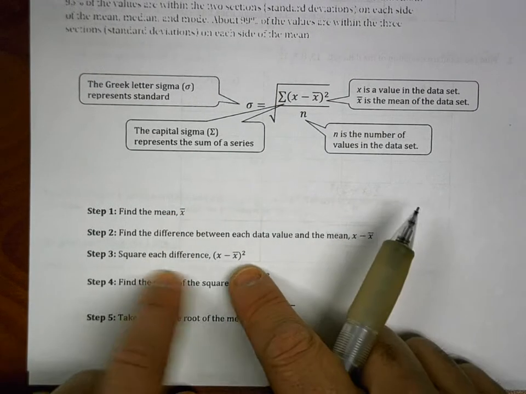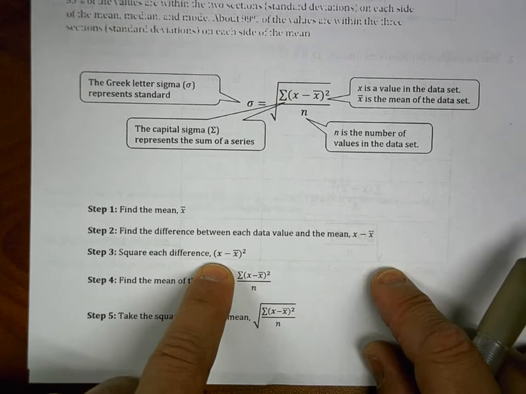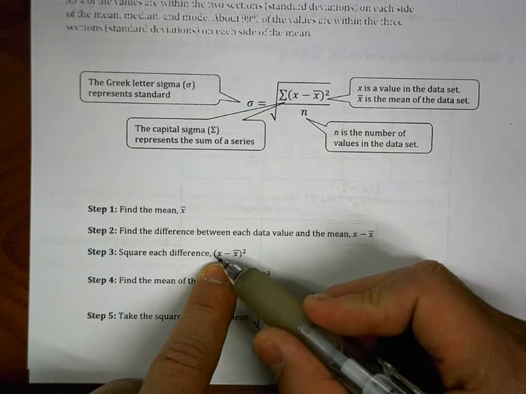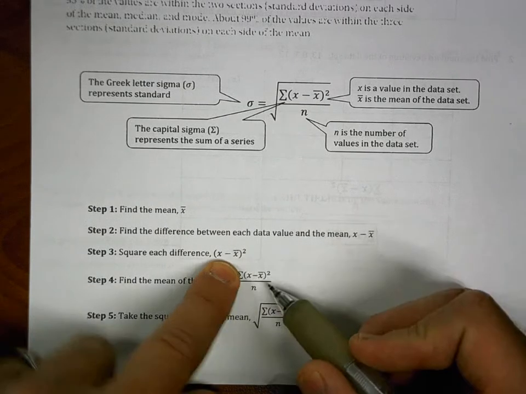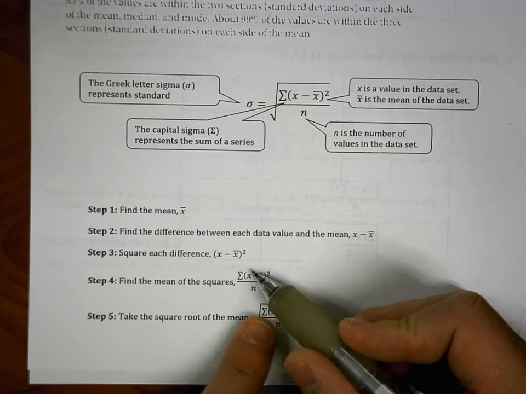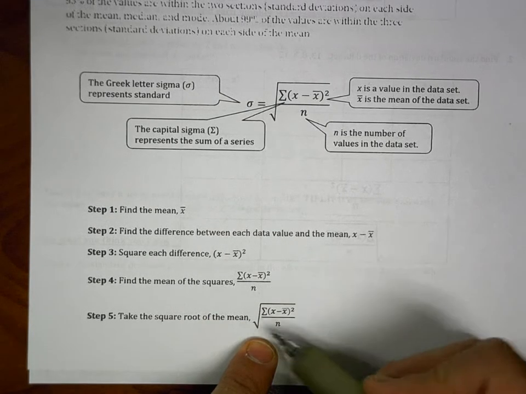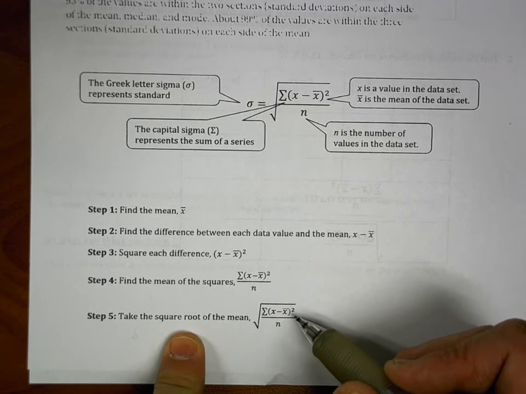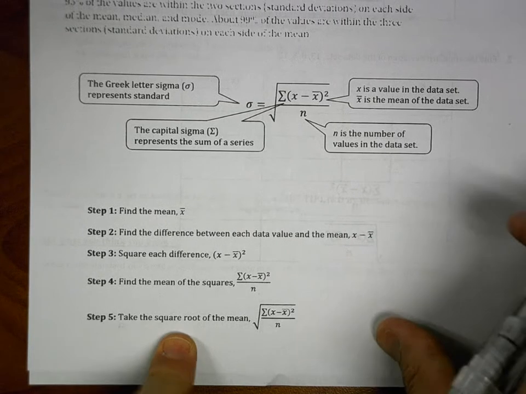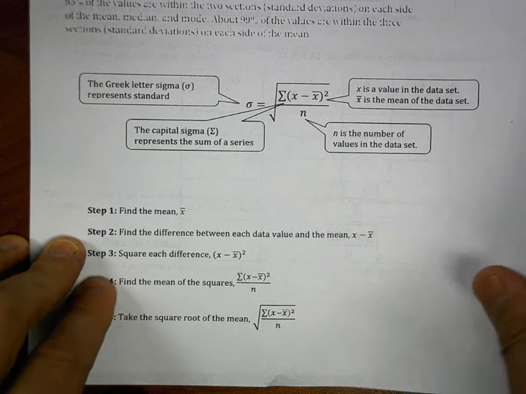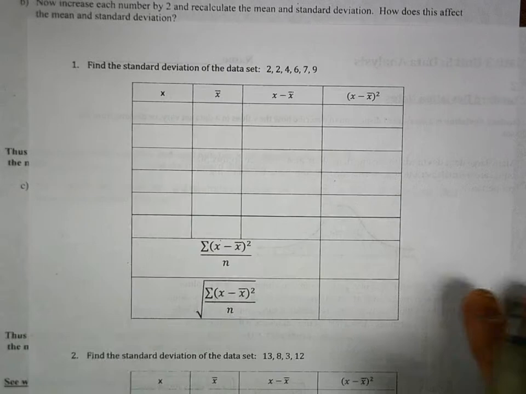Then you square that number, and we can all do that on a calculator. And then from there, you're going to average all these values that you get. That means you're going to add them up and divide by the number of numbers you've got. And after that, you're going to take the square root of that number, and that's the standard deviation you get. So it didn't mean a whole lot, but you have an idea that you're going to do a lot of number crunching. So let's go ahead and do one. Turn it over, and here's a set of numbers.